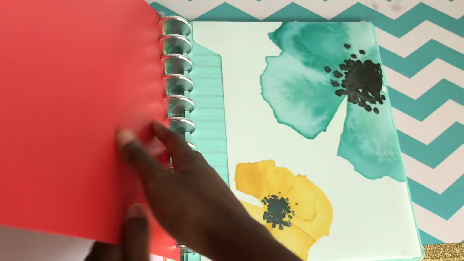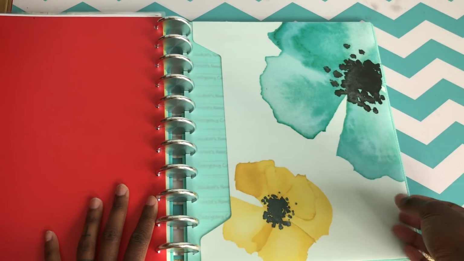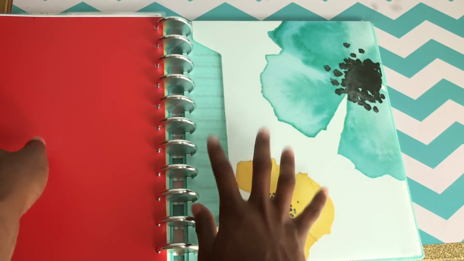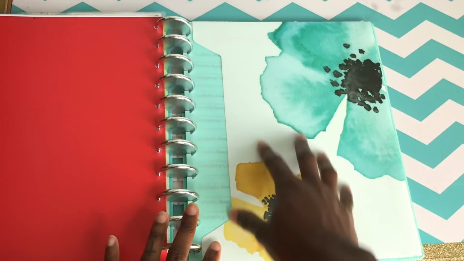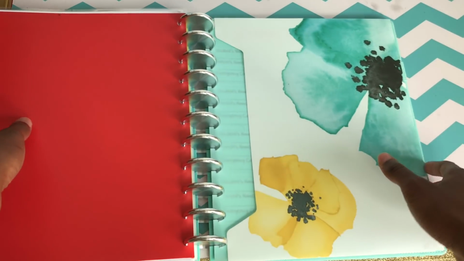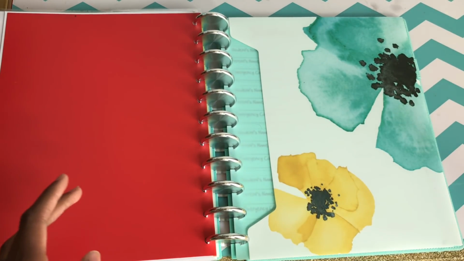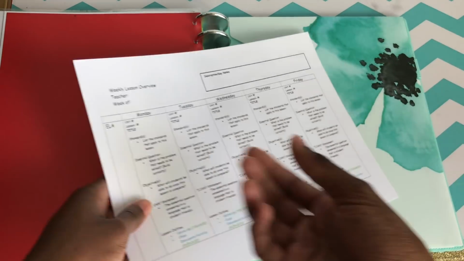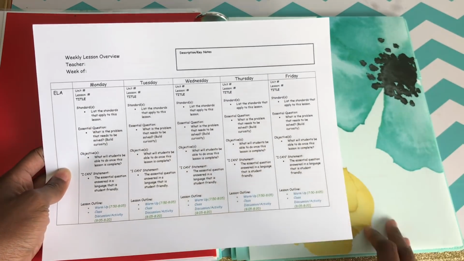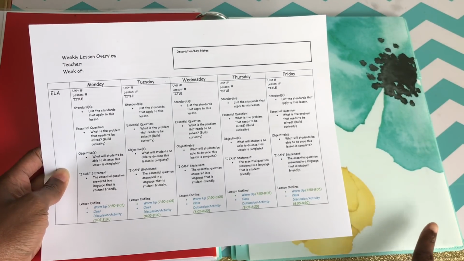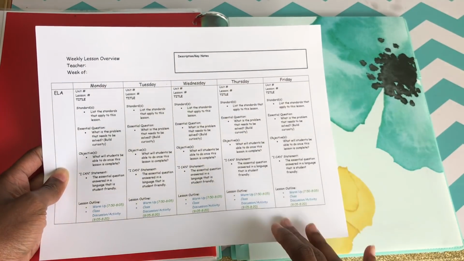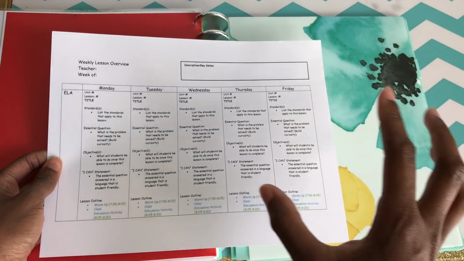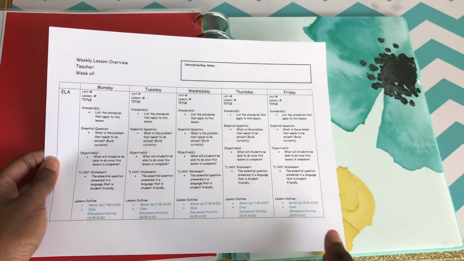So this is what my system looks like. I have another pocket divider in the back. I had the first one, that one doesn't have any flowers. It is in the front, but I really do love this system. I do want to show you what else I have inside. So this is my lesson planner template. You can check out my lesson planning video if you want to know exactly how I use this. It looks just like this. I literally go word for word and explain how I lesson plan.